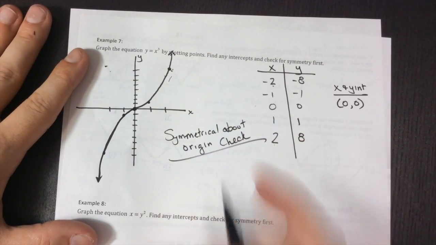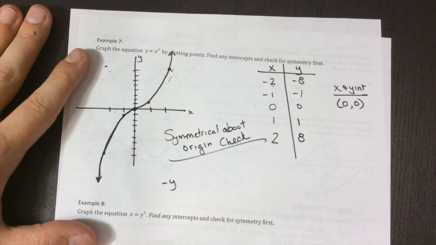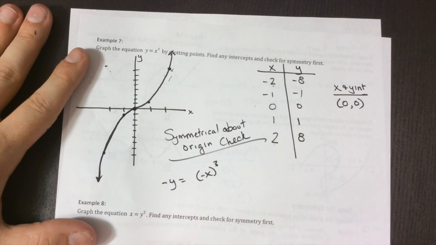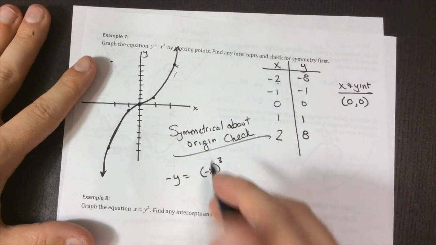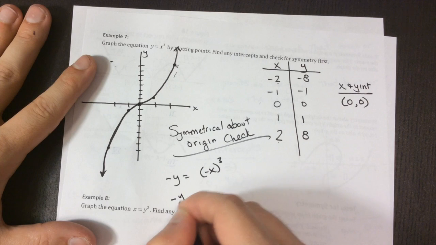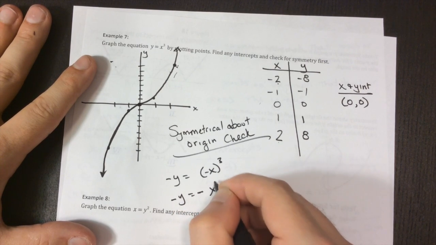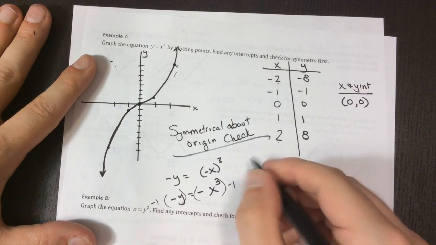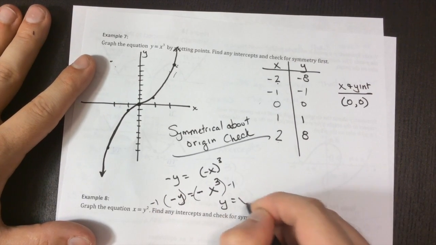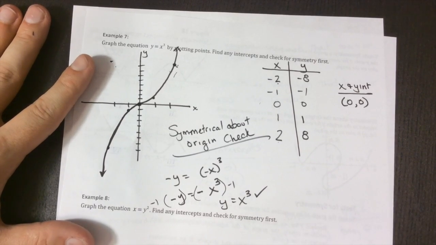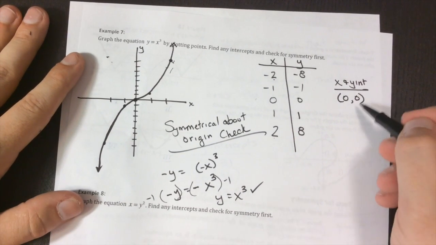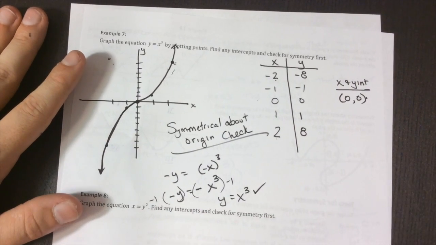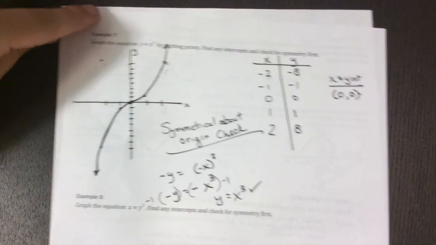Well, as we noted, if I plug in a negative y for y, and if I plug in a negative x for x, these should be equivalent statements, right? So if I have negative y equals negative x cubed, well, if I multiply both sides by negative 1, I get y equals x cubed, which is what I wanted from the original. So I've got my x and y intercepts, and I know that it's symmetrical about the origin. That's the work that I want you guys to proceed with.